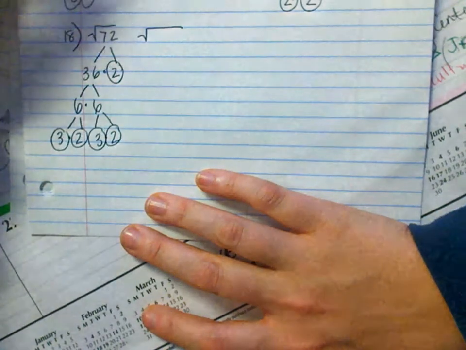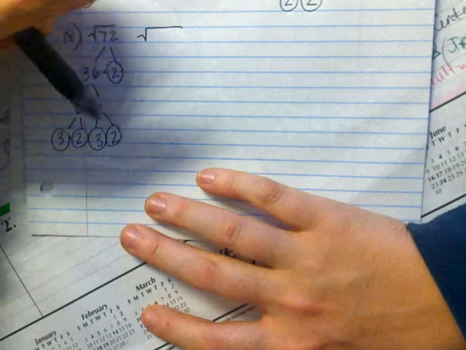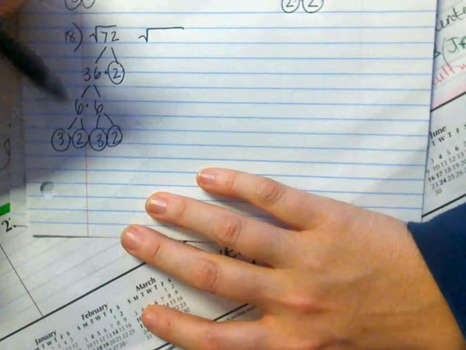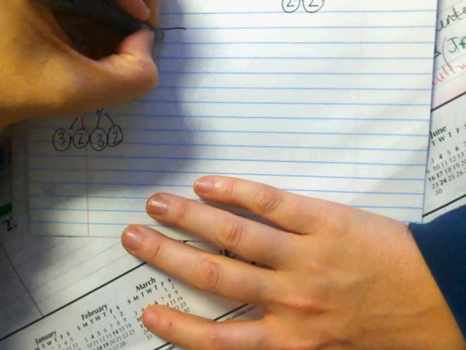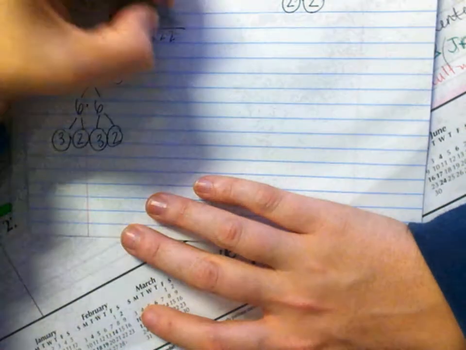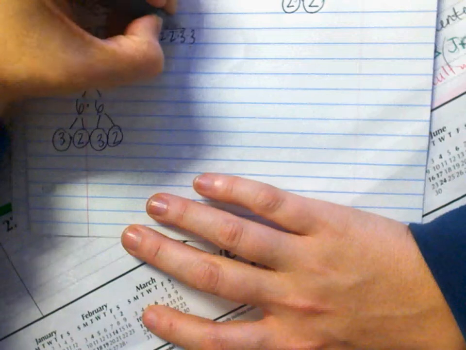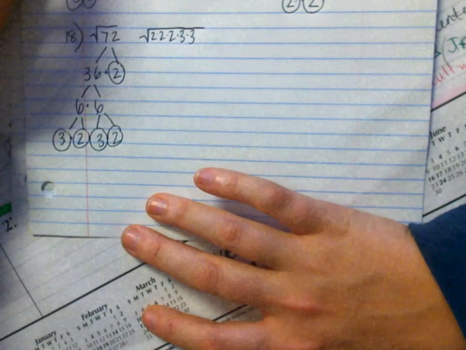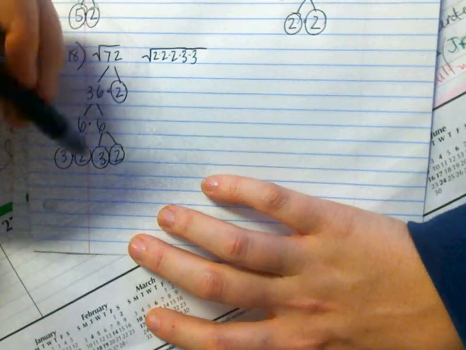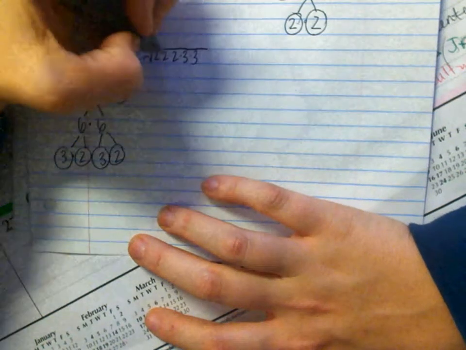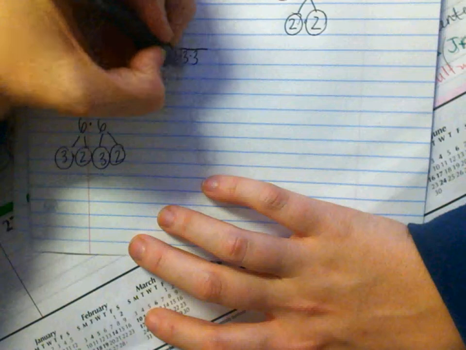Okay, new radical. I try to put the same numbers together so it's easier for me to look for pairs. So I'm going to look and see I have 3 2s and 2 3s. Okay, there's all my prime factors. Double check it. Make sure you got them all in there. 3 2s, 2 3s. Circle your pairs.